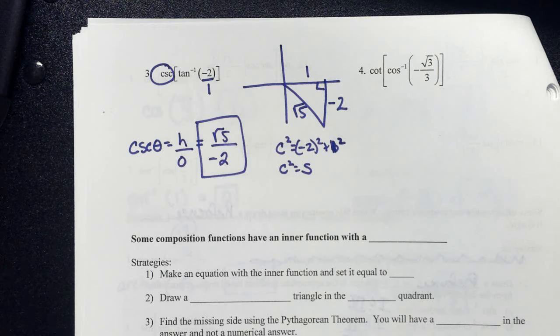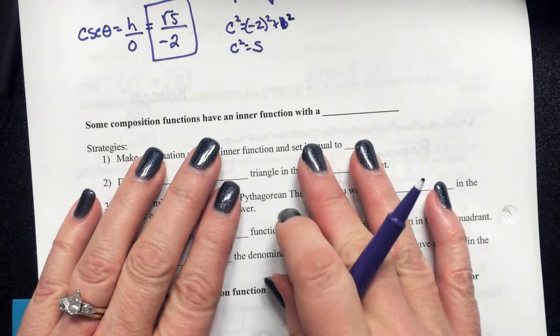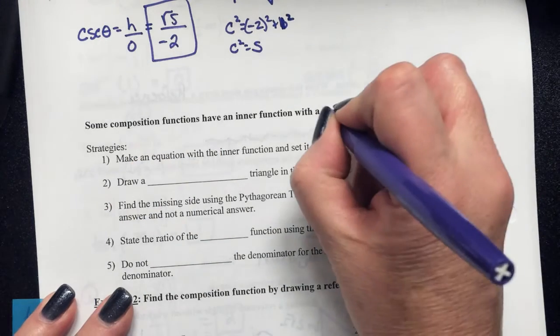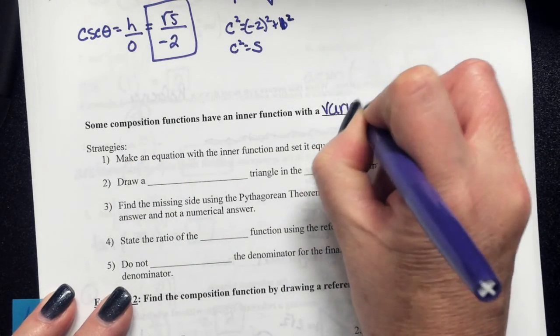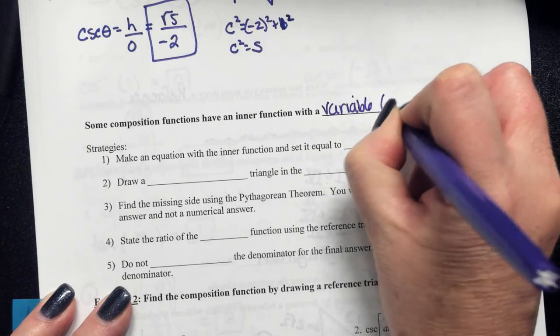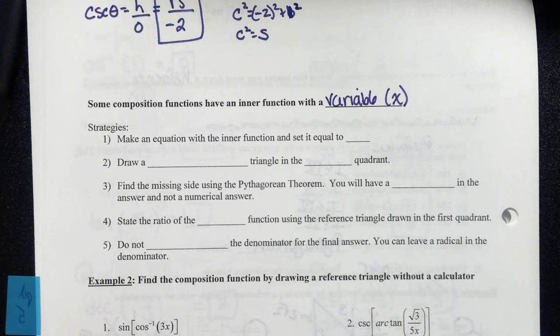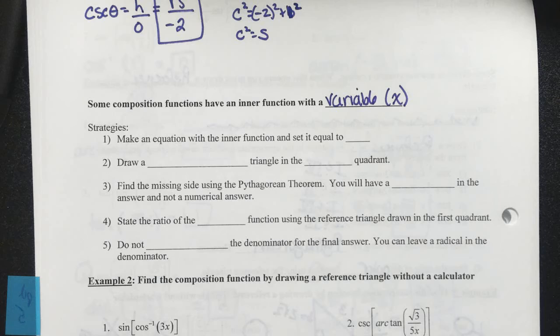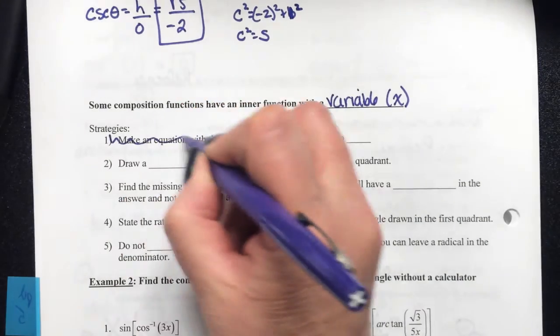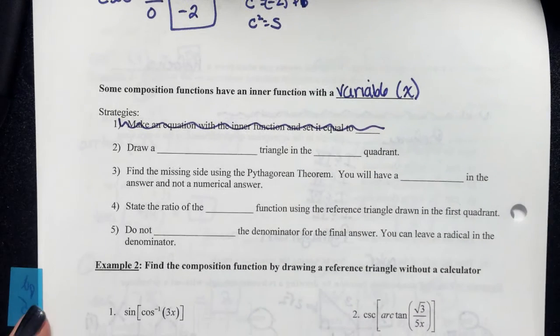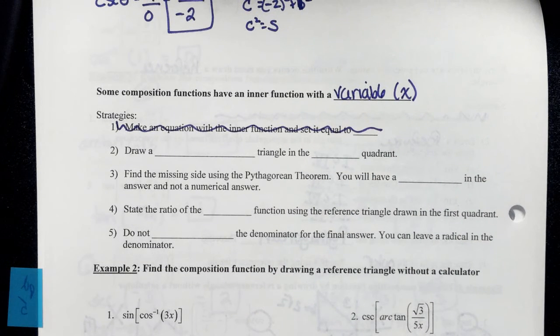Okay? Now, some composition problems, guys, with the triangles will have an inner function with a variable. So what that means is that sometimes your triangle problems are not going to have numerical answers. They may have a variable as an answer. So again, you're still going to set these problems up just like we've been doing with the triangles.